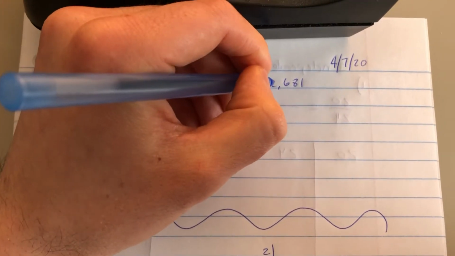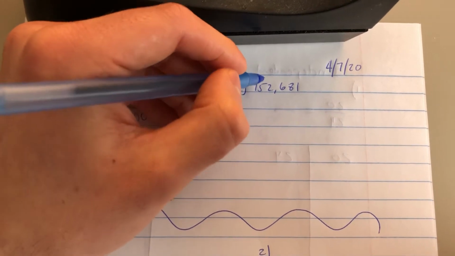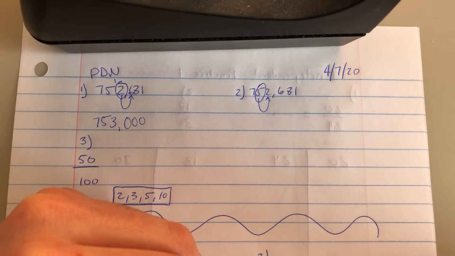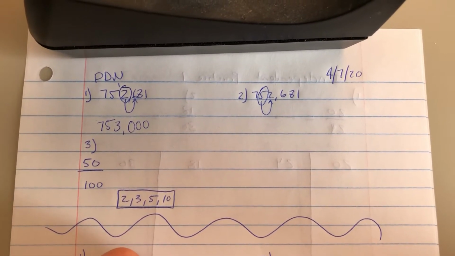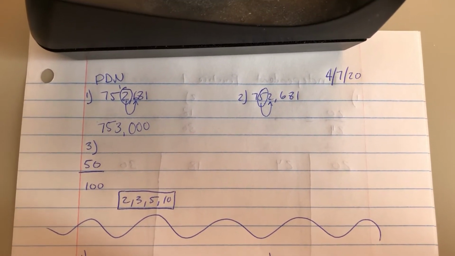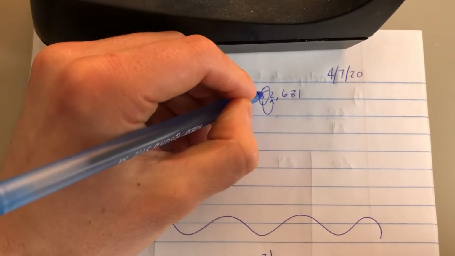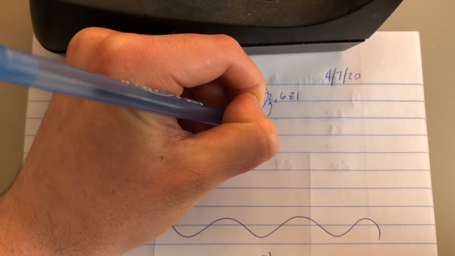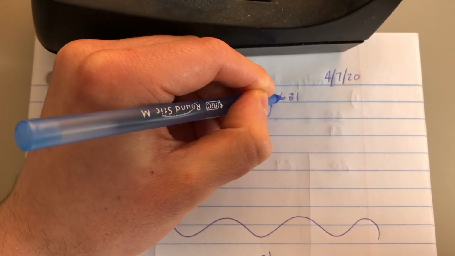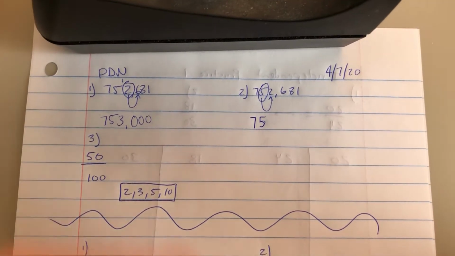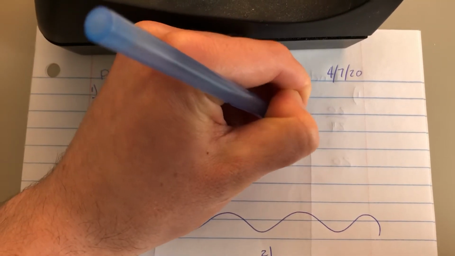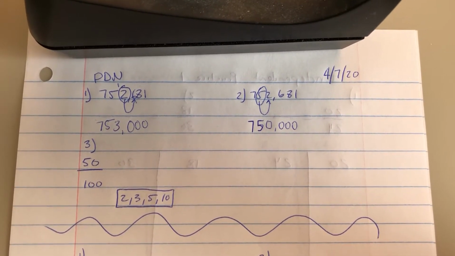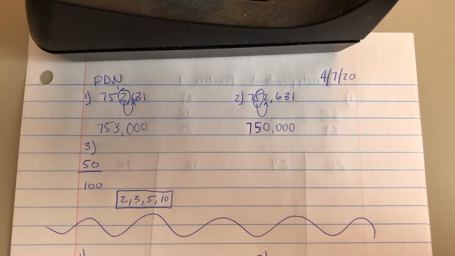Same thing for looking at number 2. I'm now rounding to the nearest 10,000s, which is that 5-digit, and I'm going to draw an arrow to that 2-digit and ask myself, is 2 greater than or less than 5? Since 2 is less than 5, I round down, which means this circle digit stays the same. 7 does not change. 5 does not change because I'm rounding down, and the thousands, hundreds, tens, and ones all become zeros. 0, 0, 0, 0. Which means 752,681 when rounded to the nearest 10,000s is 750,000.